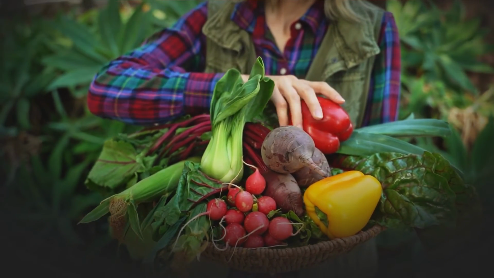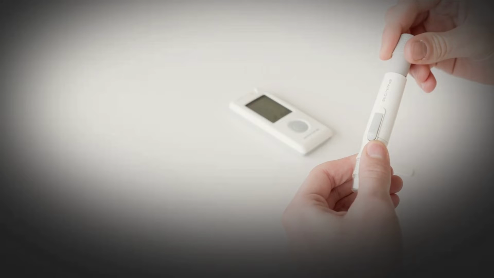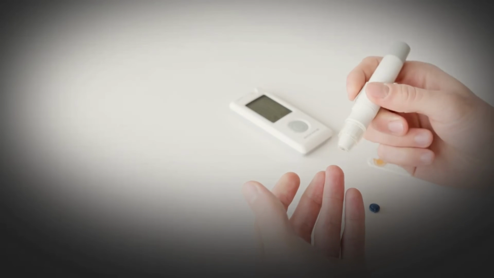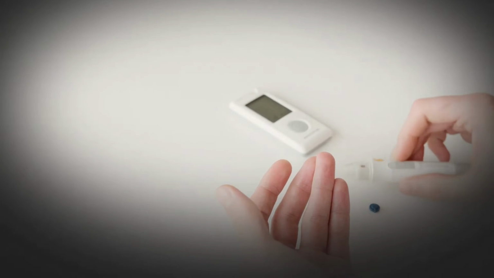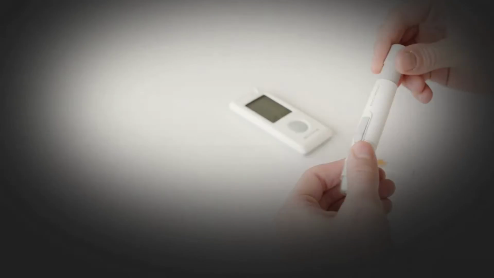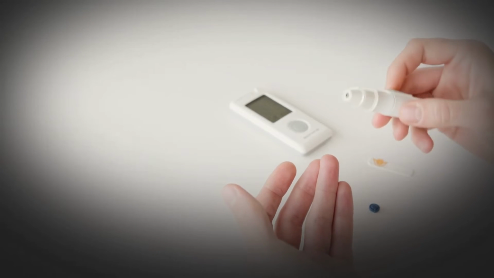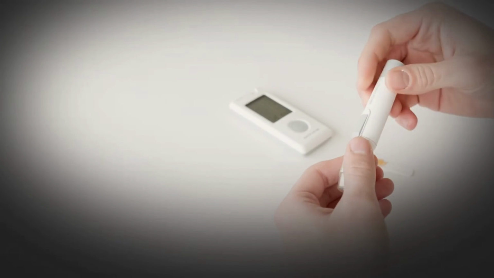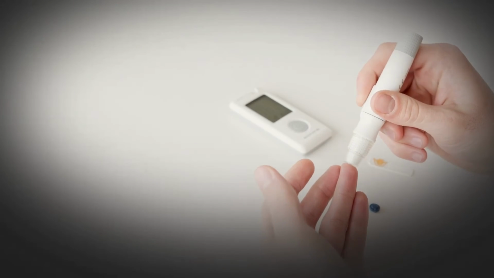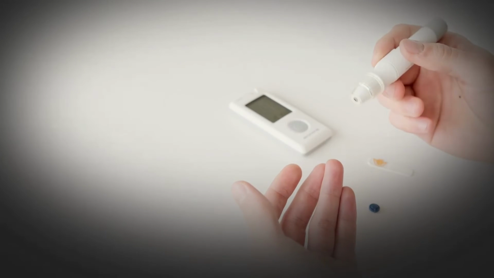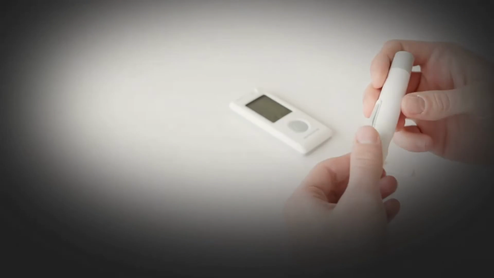And for those not aware, the goals for diabetes in pregnancy, if somebody is fasting, their blood glucose level should be 95 milligrams per deciliter or less. One hour after a meal, it should be 140 milligrams per deciliter or less. And 2 hours after a meal, it should be 120 milligrams per deciliter or less. So that's how it's best to go about preventing additional complications from this condition.